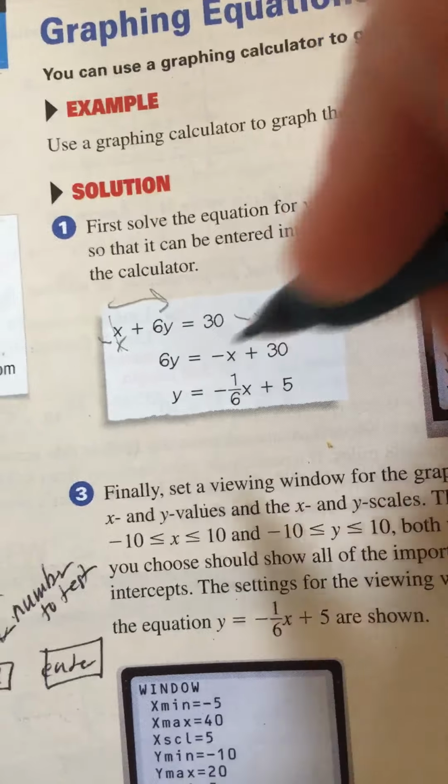These cancel out, and now I'm left with an understood negative 1 here, being divided by 6, so it's negative 1/6 x plus, and 6 goes into 30 five times. So now I'm going to put this in my calculator.